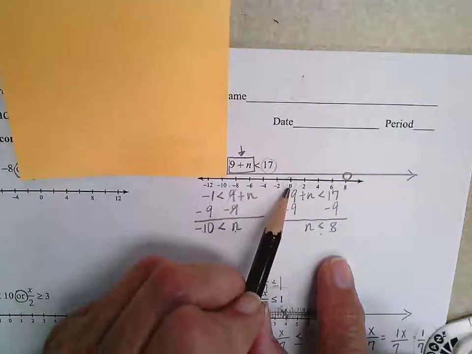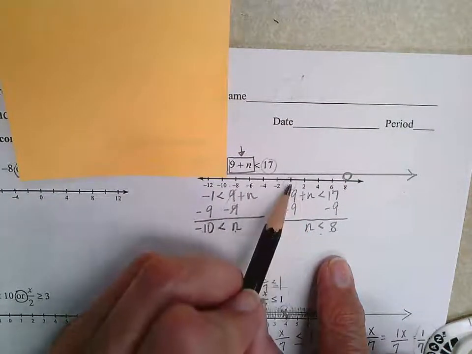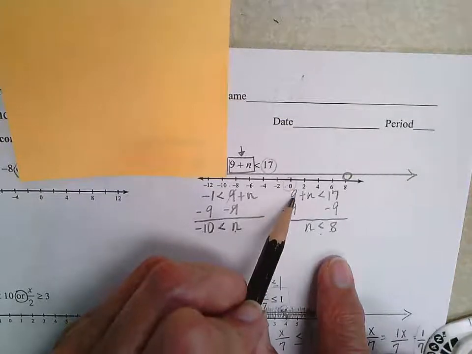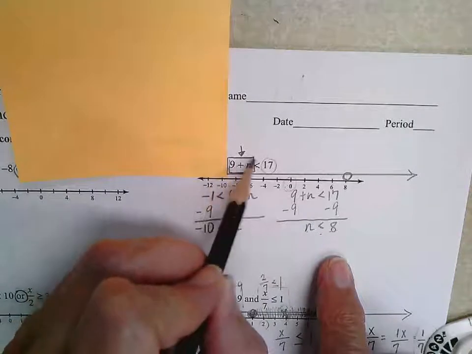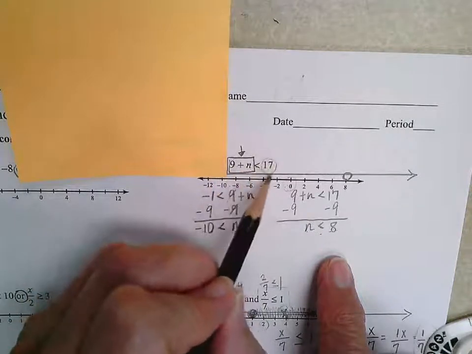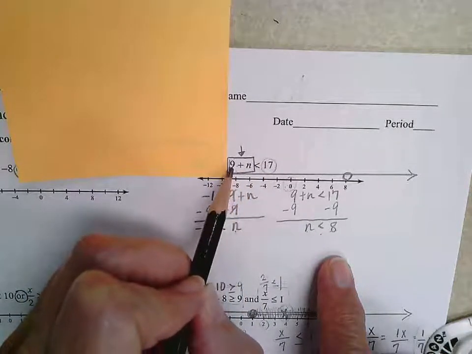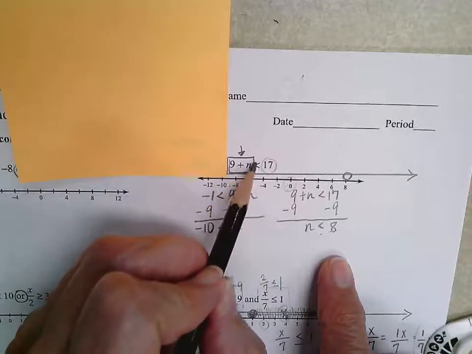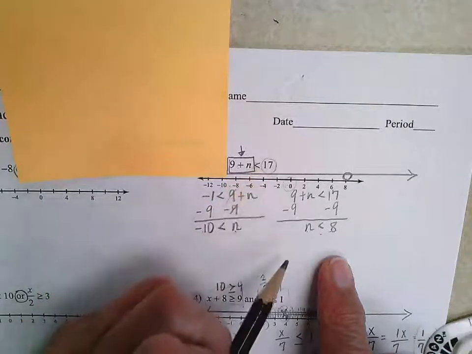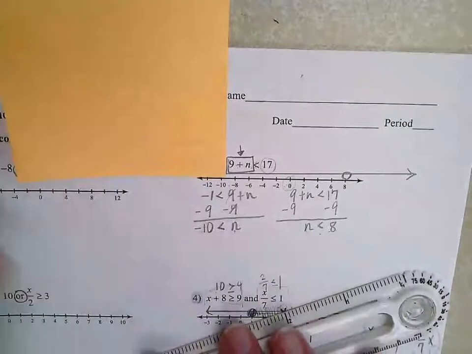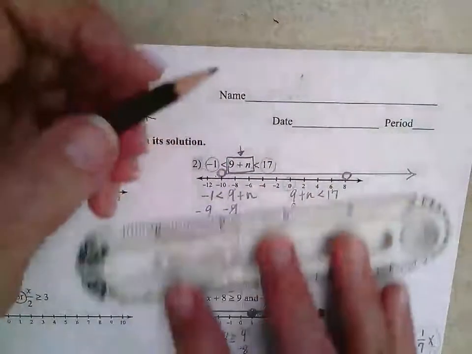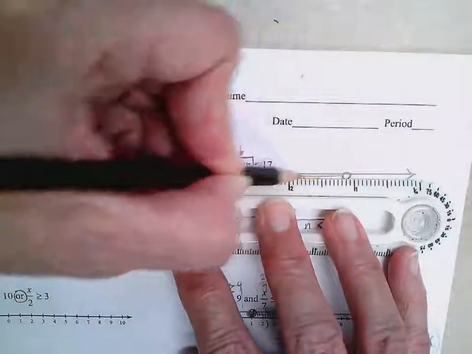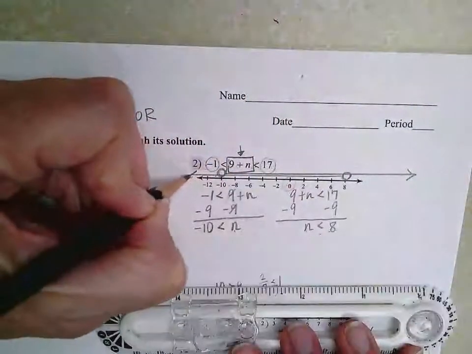So again, I'm going to choose 0. If I put 0 in here, 0 is less than 8, and if I put 0 back in this part of the original inequality, 9 plus 0 is 9, and well, by golly, that is less than 17. So any numbers that are to the left of this open circle should work for that part of the inequality.